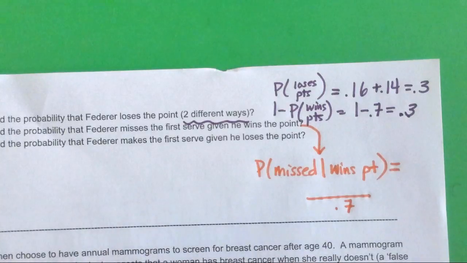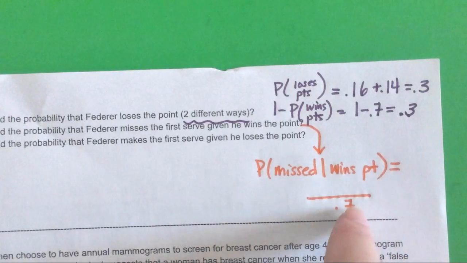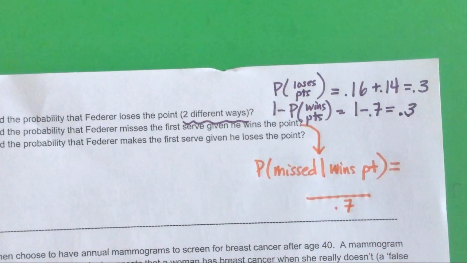So we're literally adding up, looking at our tree. We know for sure he's on the wins points branches. So we said 0.49 plus 0.21, and that's how we got 0.7. For sure we know he won points, so there's no need to have 100%. It's out of 70%. Okay, but now we're told specifically he missed the first serve.